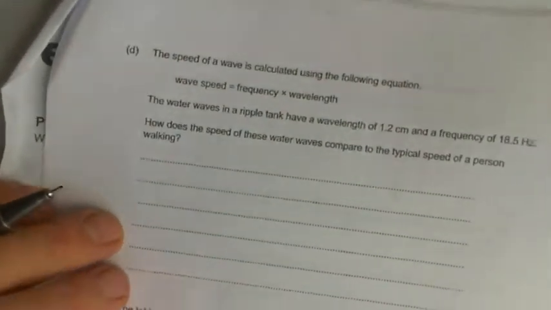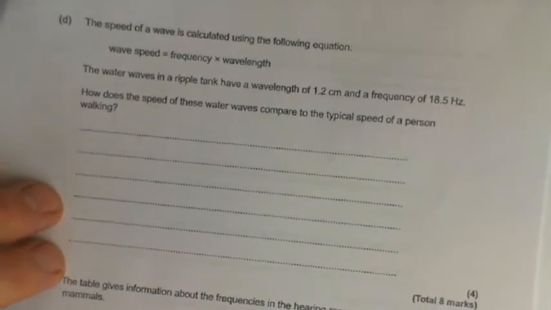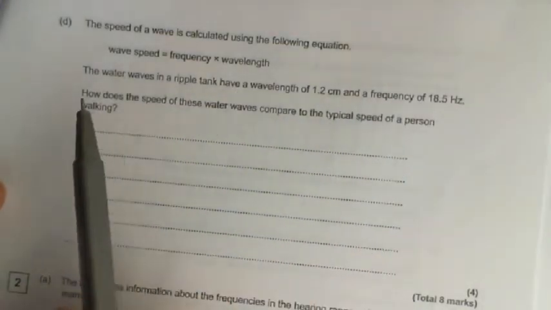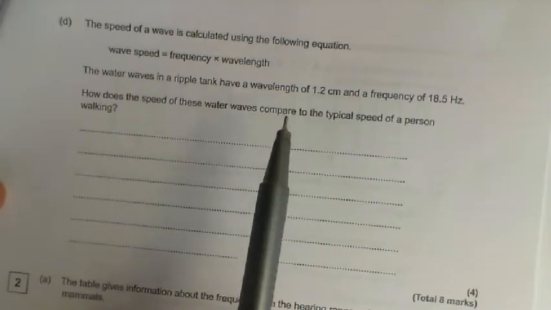Part D. It says, the speed of a wave is calculated using the following equation. Wave speed equals frequency times wavelength. The water waves in a ripple tank have a wavelength of 1.2 centimeters and a frequency of 18.5 hertz. How does the speed of these water waves compare to the typical person walking? Okay, so the first thing that I'm going to do is work out the speed so that I can compare it to somebody walking first.